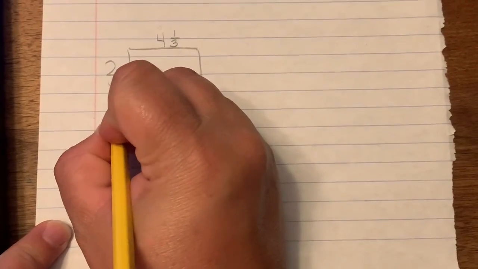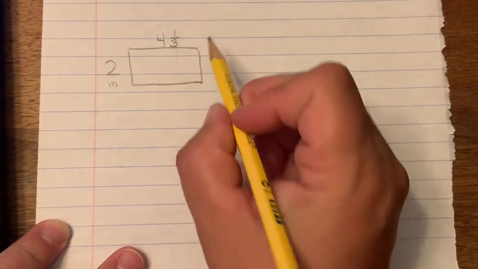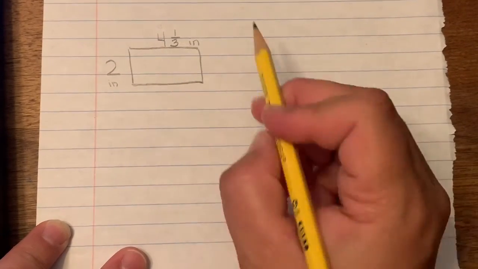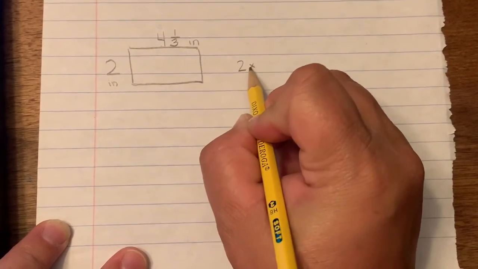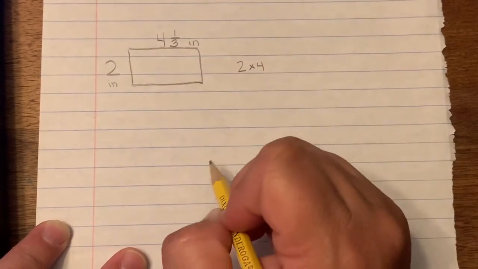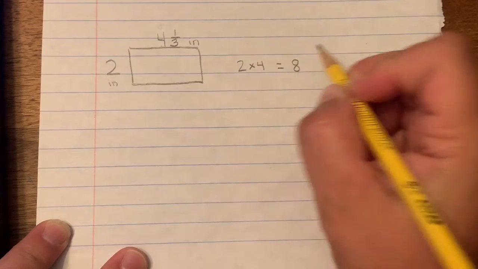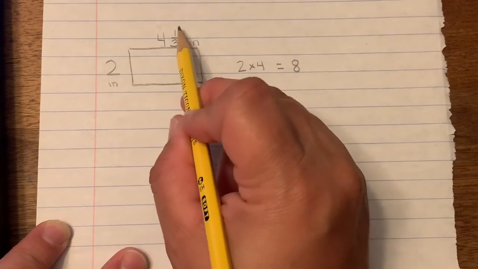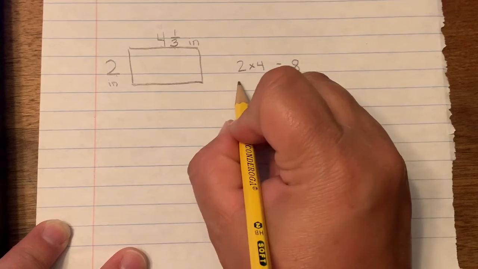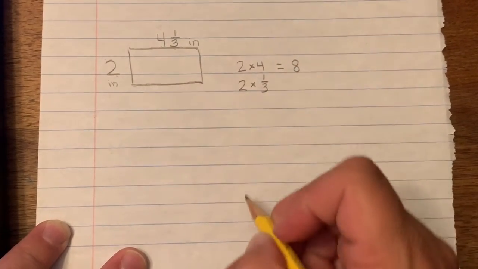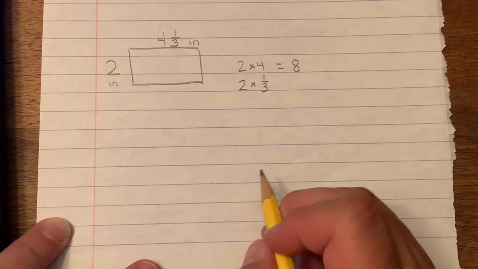So here I have 2 units. Let's say it's inches. And here I have 4 1/3 inches. First thing I'm going to do, 2 times 4. So 2 times 4 equals 8. 2 times 1/3. So we've got to solve for that, right?